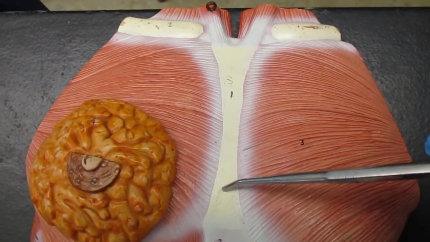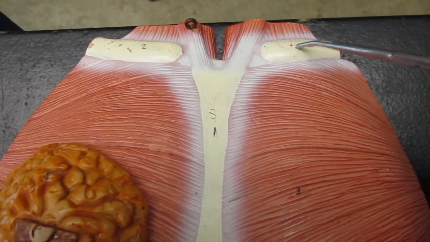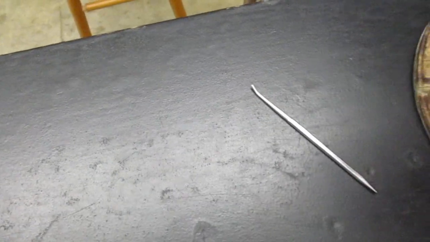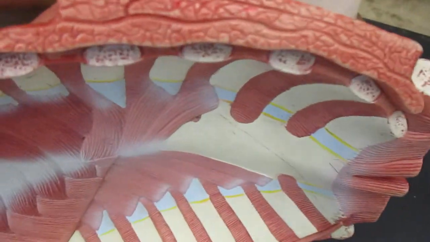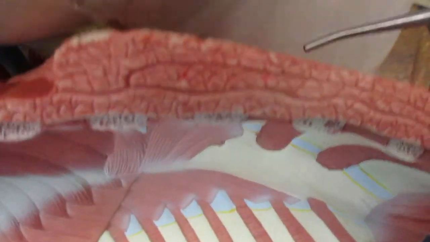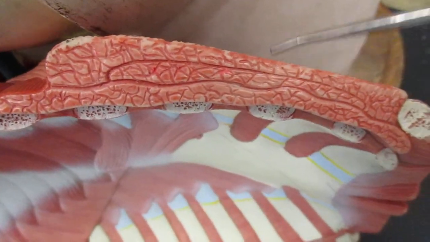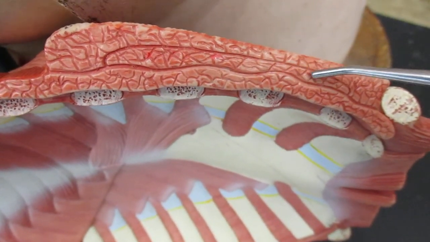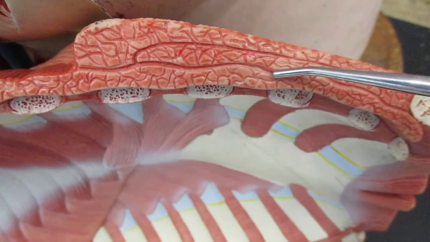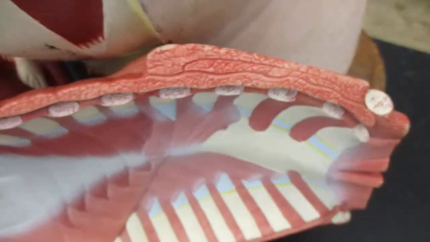Here is the sternum bone. Here is the clavicle bone. Right here, we see the pectoralis major on top. And we see underneath, this is the pectoralis minor.